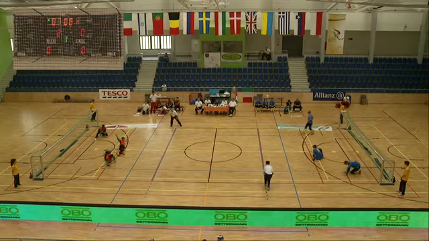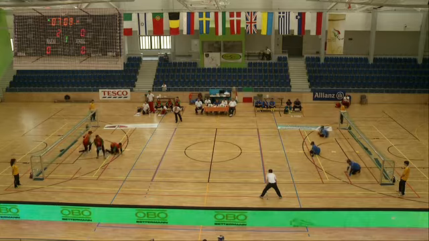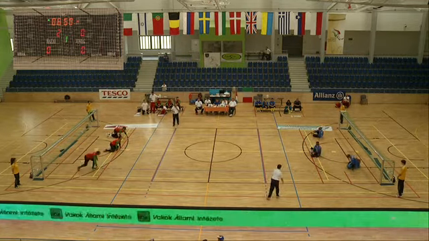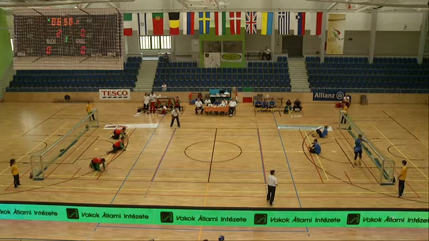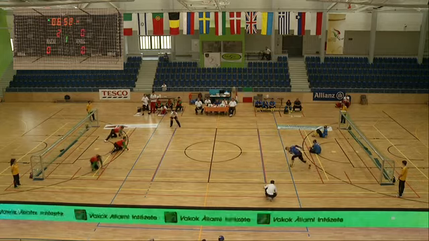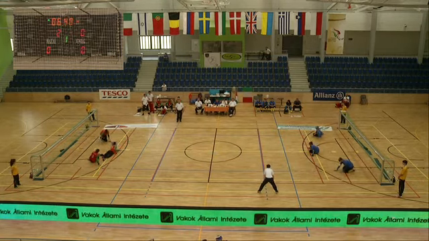Number 2 then shoots for Ukraine, and it's blocked in between 5 and 3. 3 will now shoot. He shoots straight down the line. Number 4 has the ball, takes a shot. It's blocked off 3. It follows to 5.